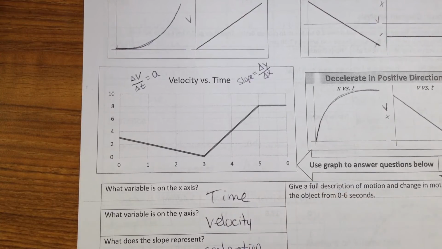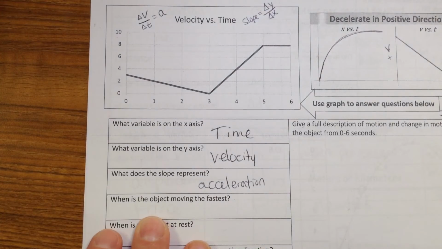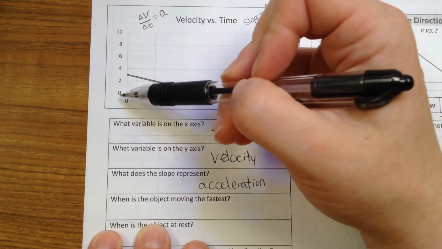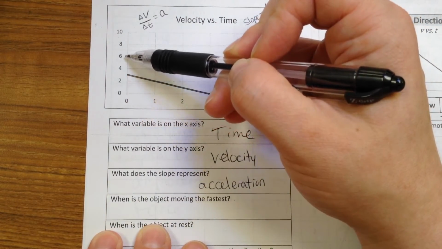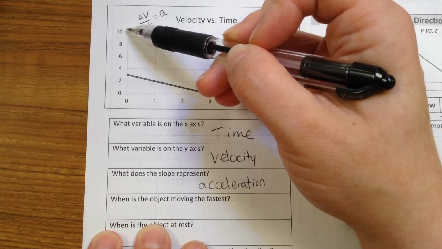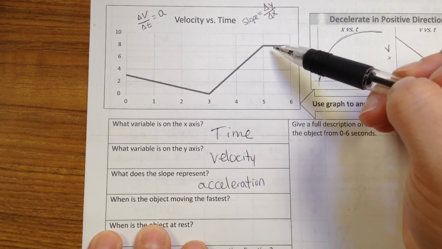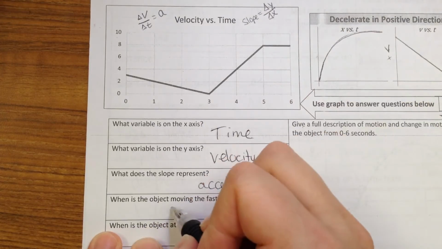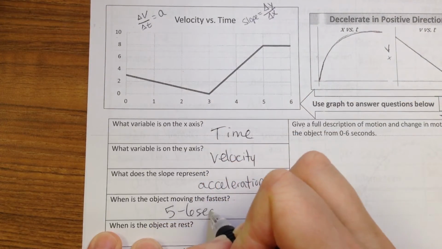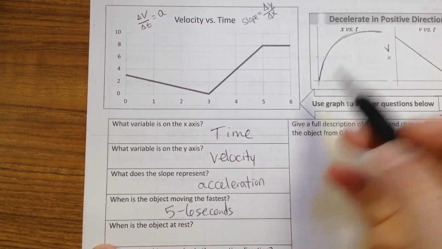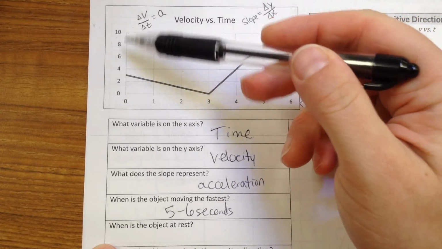When is the object moving the fastest? Over here is velocity, so here's at rest, slow, medium, fast, super fast. So it's going the fastest over here, in the time interval of 5 to 6 seconds. When is the object at rest? At rest means the velocity has to be 0.